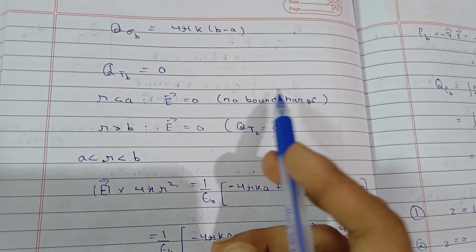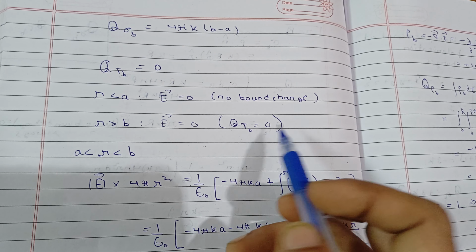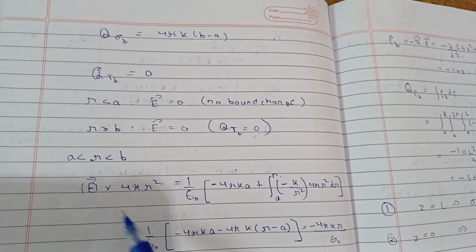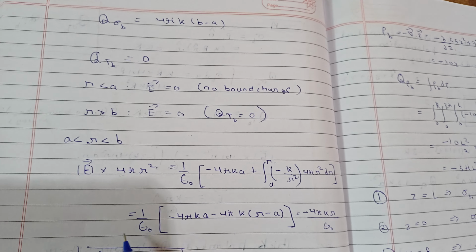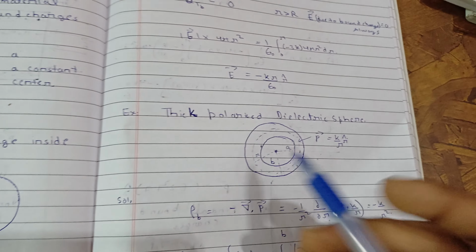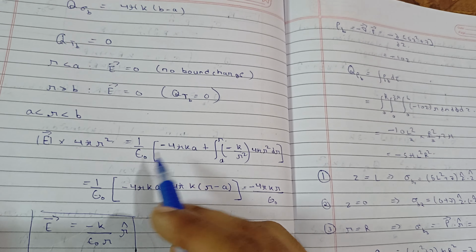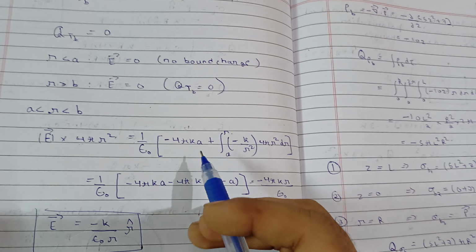For r less than a, it is 0, no bound charge. For r greater than b, it is 0 because the total bound charge is 0. Now for a to b, E into 4 pi r square using Gauss's law. So we need to multiply this area, E 4 pi r square, equal to 1 by epsilon naught, and the charge due to the a sphere, inside one, that we already found, minus 4 pi K a.